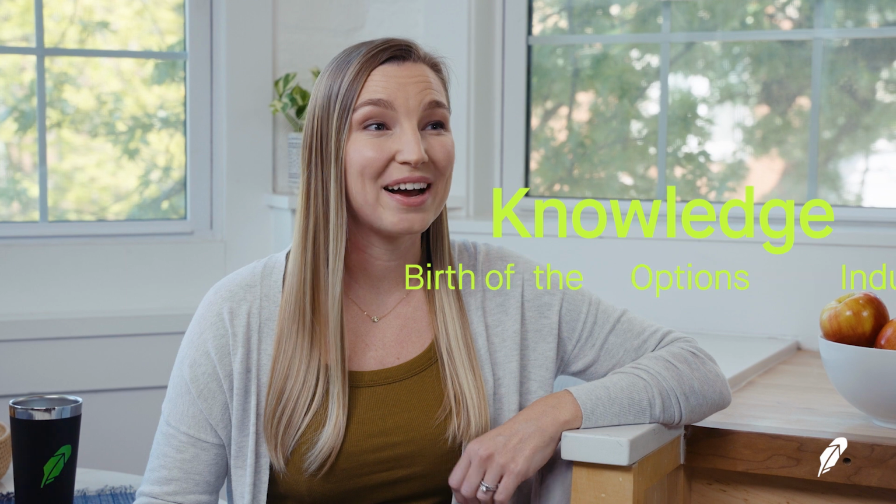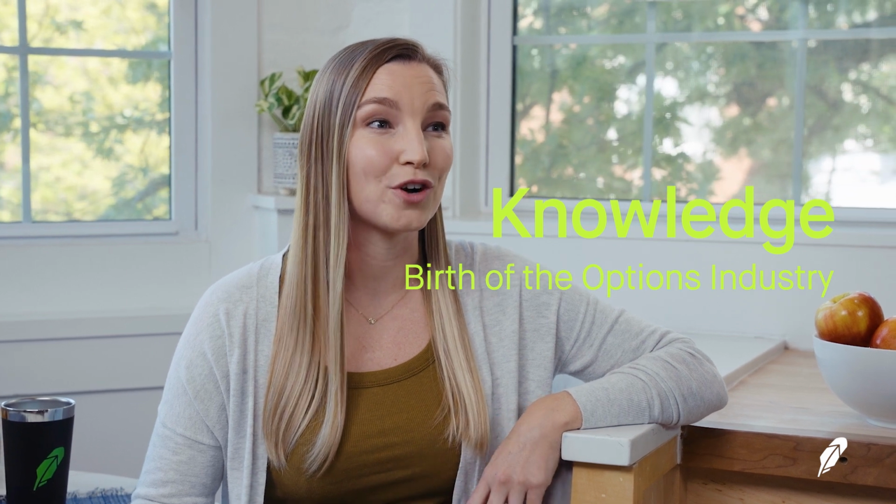Did you know, back in the day, a centralized marketplace for options didn't exist? Not to mention, each contract was unique and its terms and conditions were non-standardized. This made things messy. As a result, there was no real market for trading options.